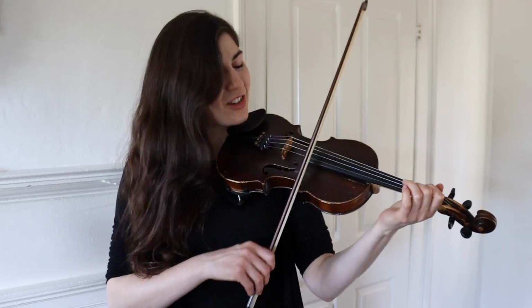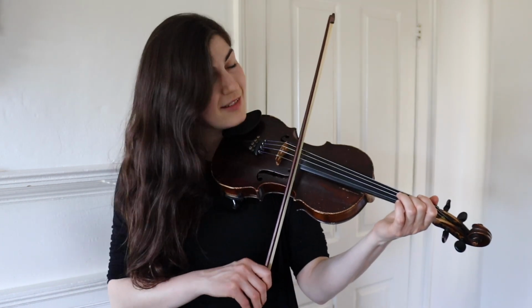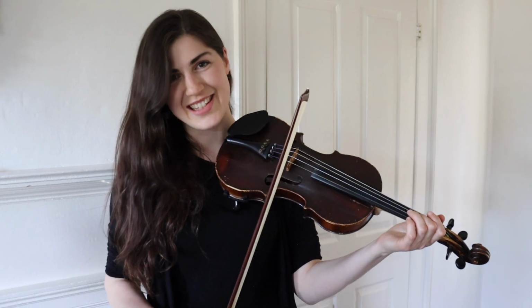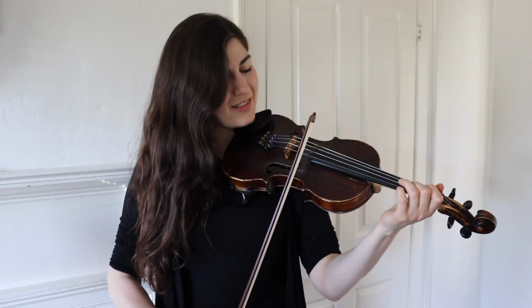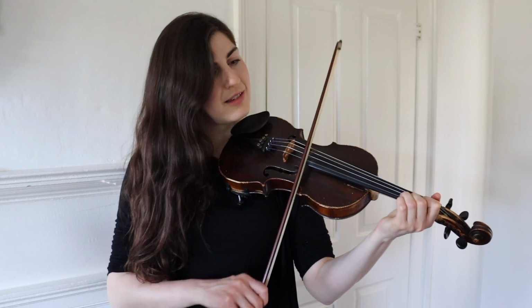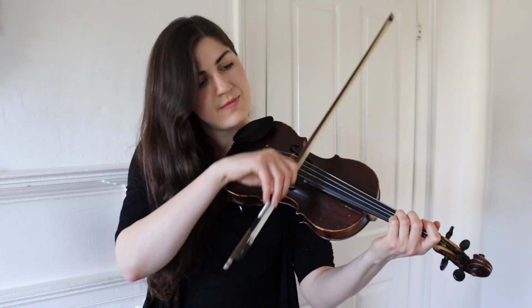The next phrase starts with your low second finger on the E string. And it'll go like this. 1, 2, 3. Slower.